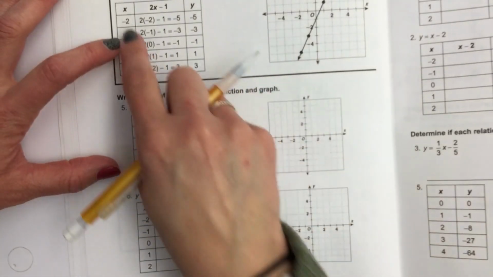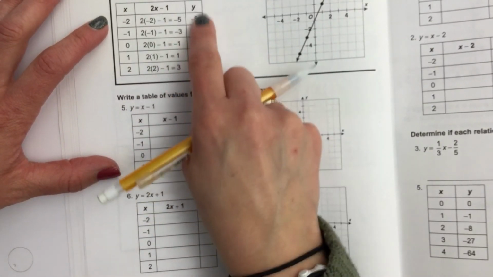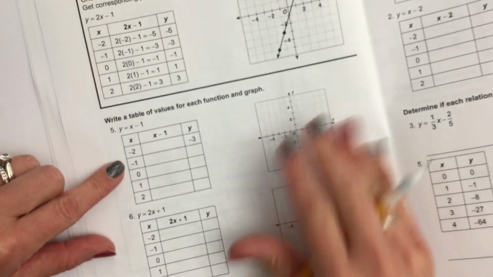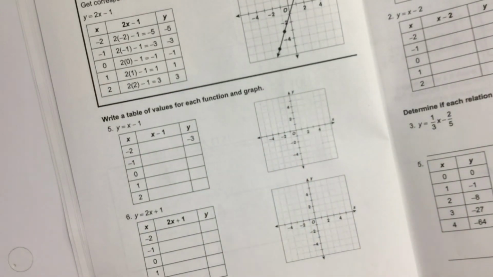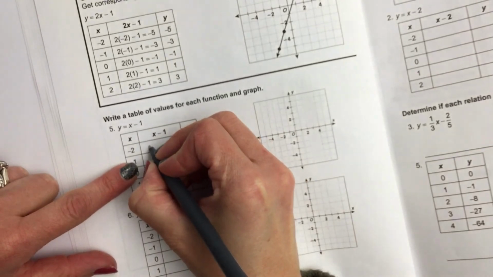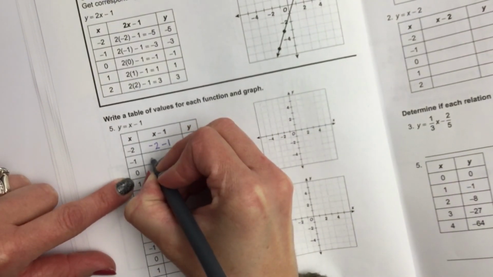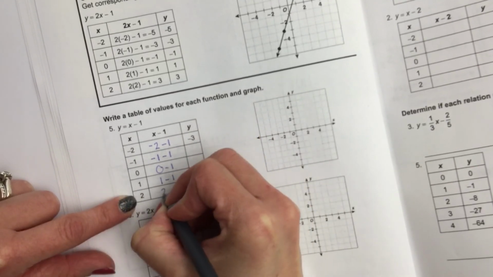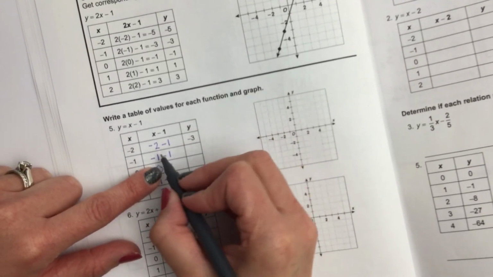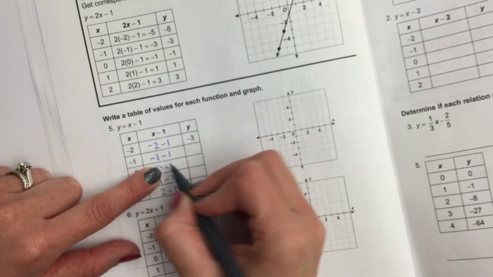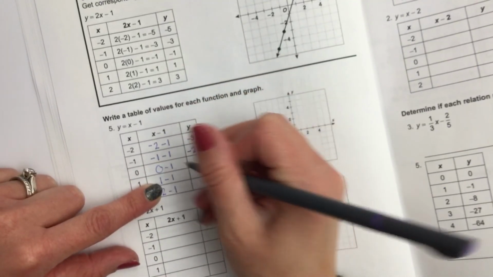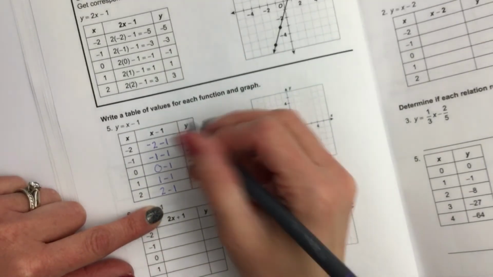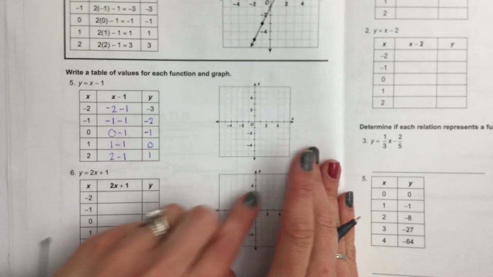So this one's done for us. They put in the x, they solved it, they get the y, they graph their points. This is not new to you guys. So we're going to do this one together really quick. -2 minus 1, -1 minus 1, 0 minus 1, 1 minus 1, 2 minus 1. -2 minus 1 is -3, -1 minus 1 is -2, 0 minus 1 is -1, 1 minus 1 is 0, 2 minus 1 is 1, and we're going to go graph them.